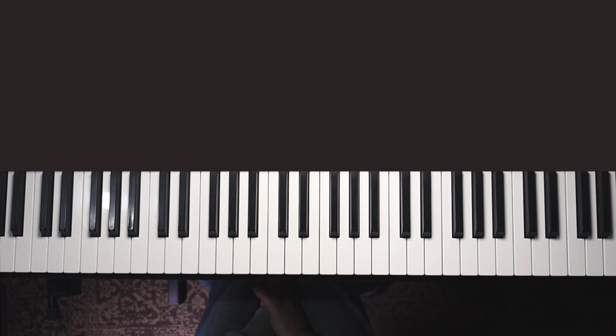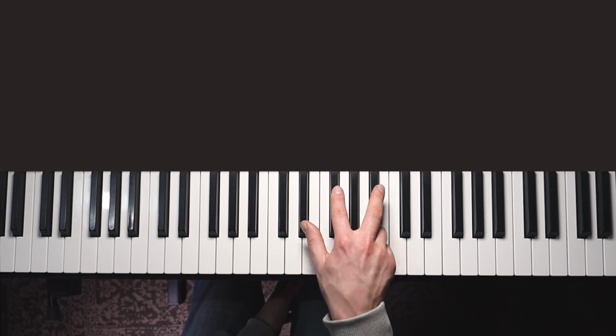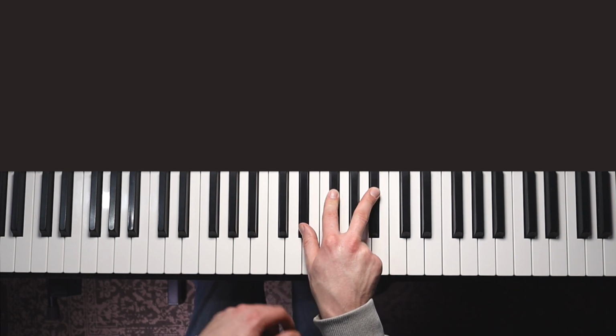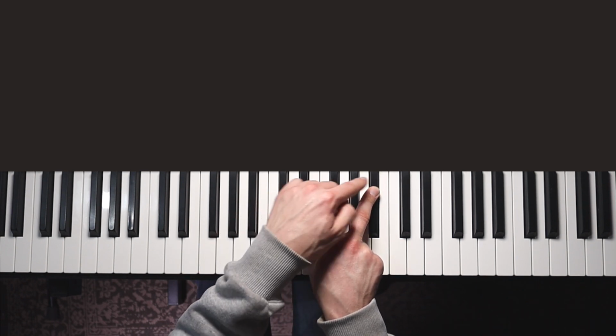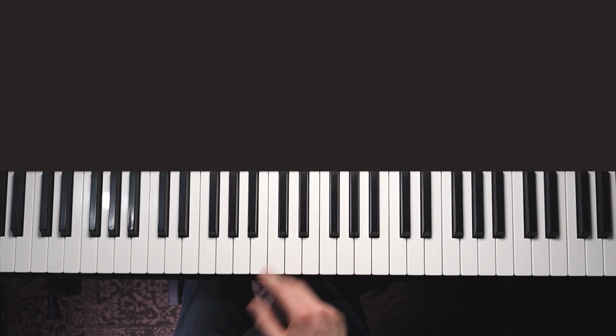E flat minor. That is here. Black, black, black. D flat minor.